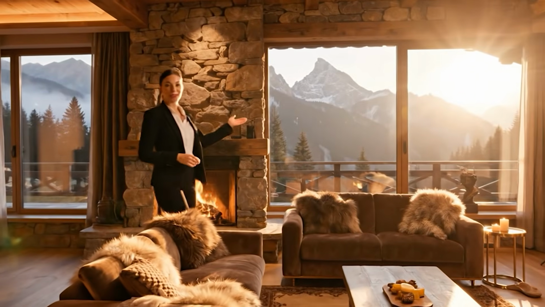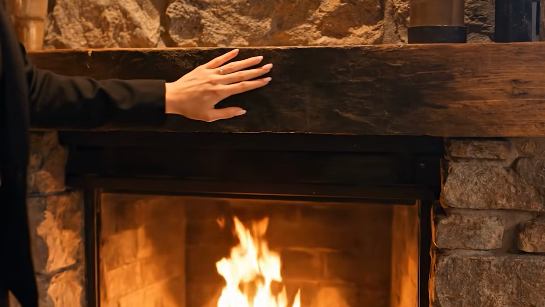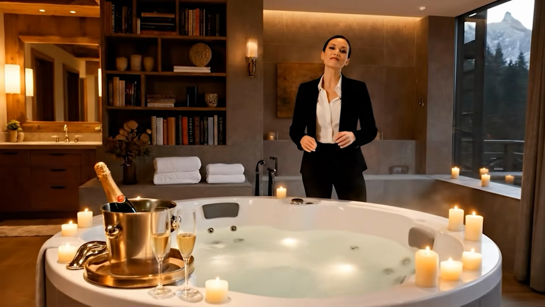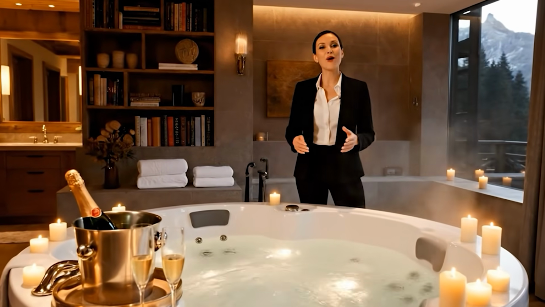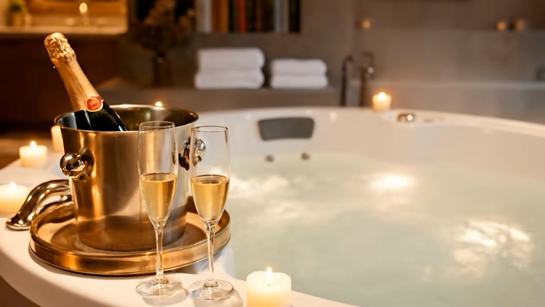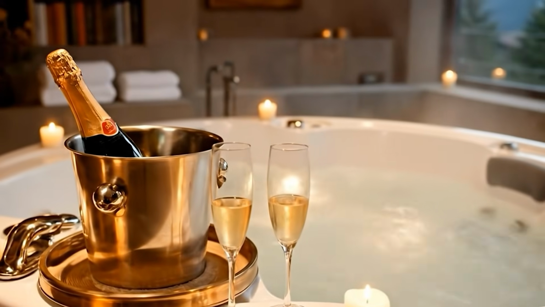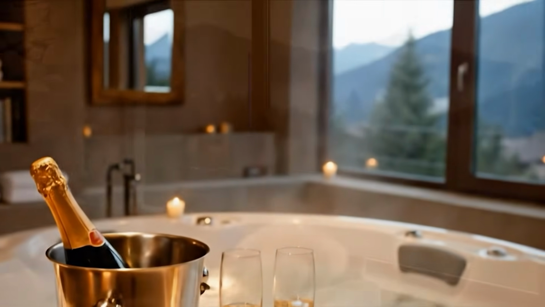Welcome to your perfect mountain escape, where every view feels like peace itself. And after a long day in the mountains, unwind right here. Your private jacuzzi bath awaits. Alpine Resorts, where warmth meets the whisper of the mountains.